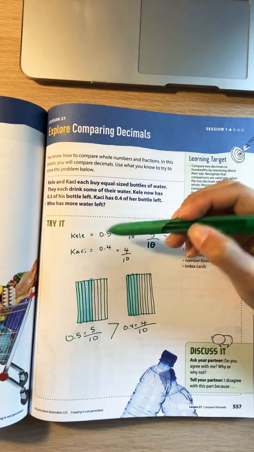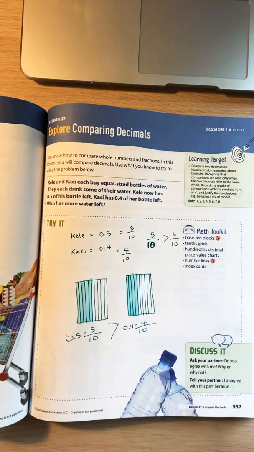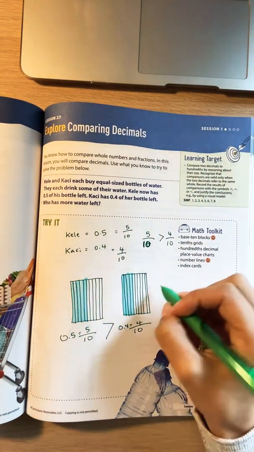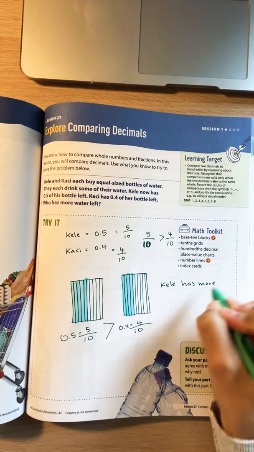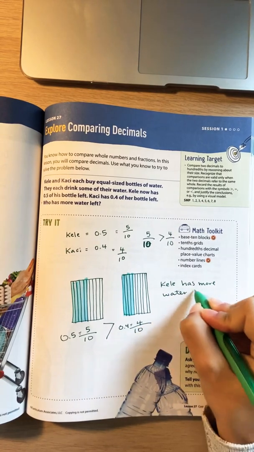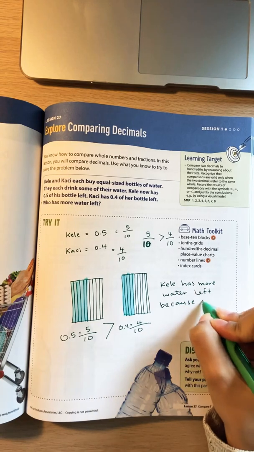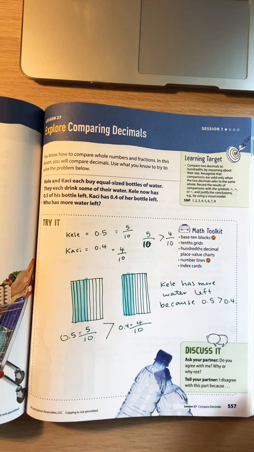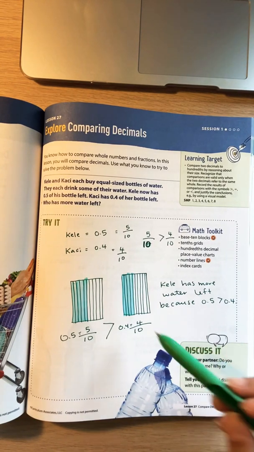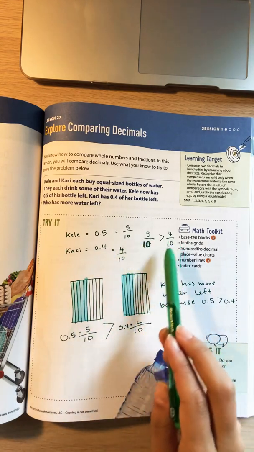So who has more water? Keely with 5/10 or Casey with 4/10? That would be Keely. So Keely has more water left because 5/10 is greater than 4/10. And that's it. So you can show your work with models like that. You can convert them to fractions and show it like this.